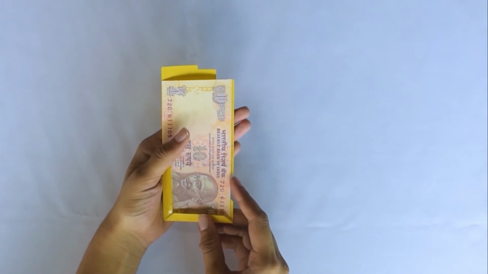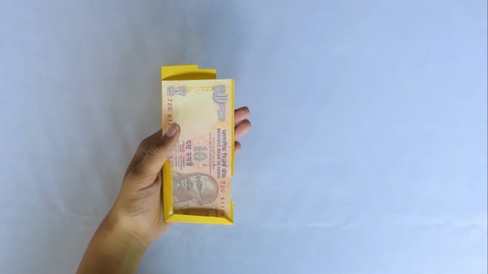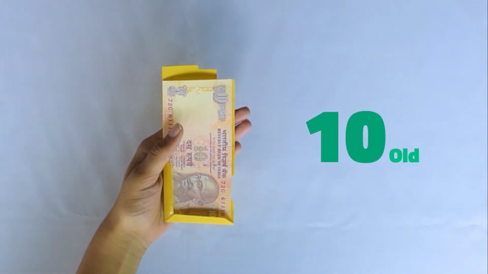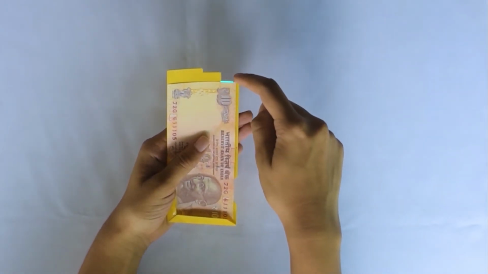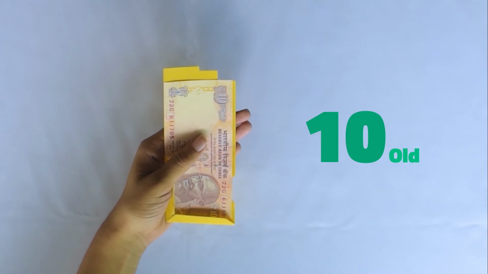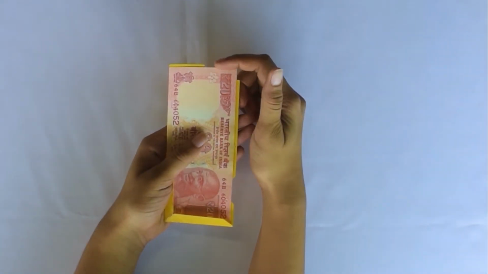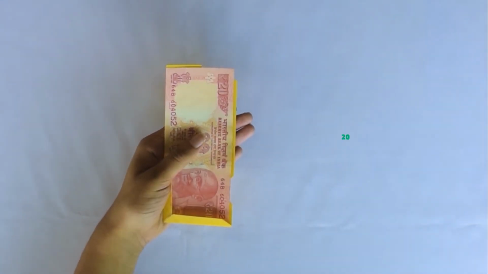If it aligns with the groove inside, it is an old note of denomination either 10 or 20. If this note aligns with the lower step, then its denomination is 10. If it aligns with the middle step, its denomination is 20.